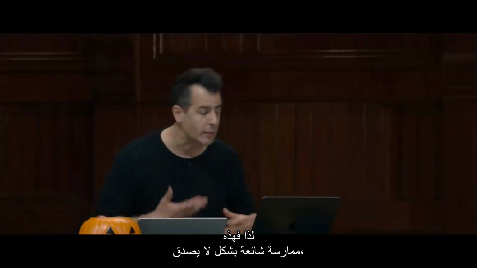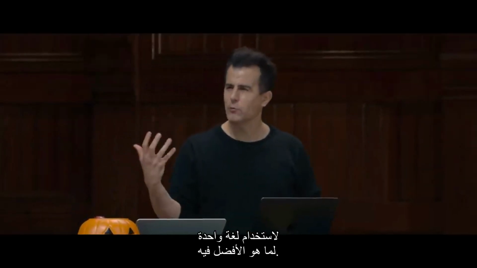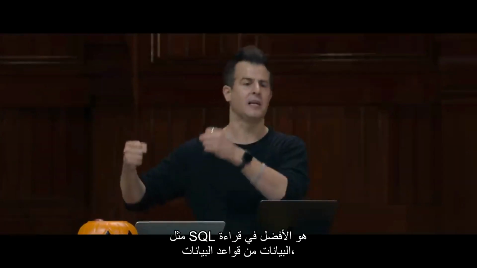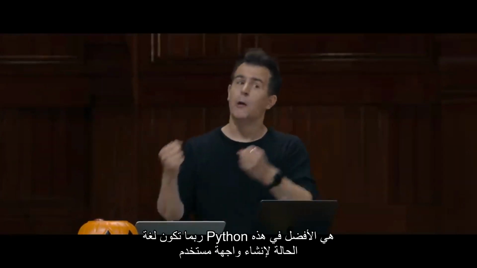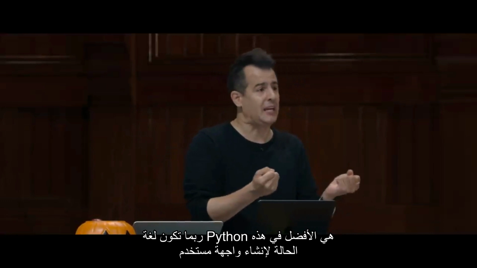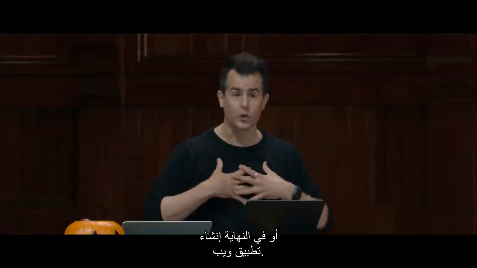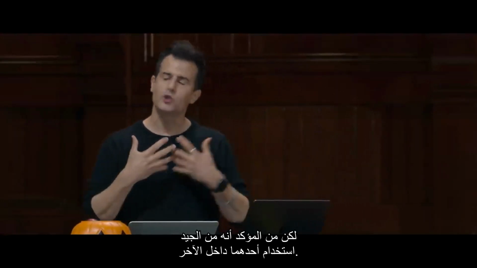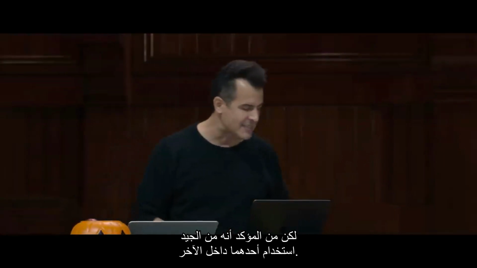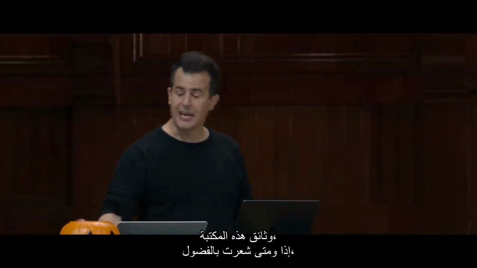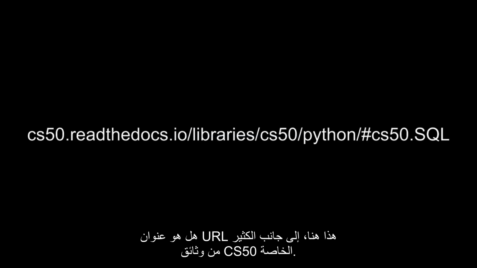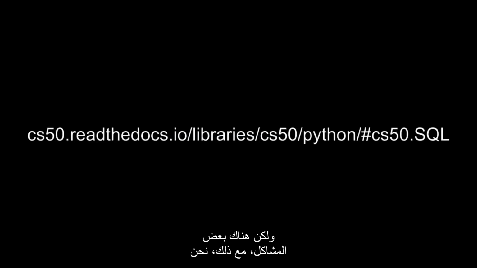So this is an incredibly common practice, to use one language for what it's best at. SQL is best at reading data from databases. Python is maybe best in this case for creating a user interface or eventually making a web application, but it's certainly fine to use one inside of the other. The documentation for this library, if and when you get curious, is at this URL here, along with a lot of CS50's own documentation.